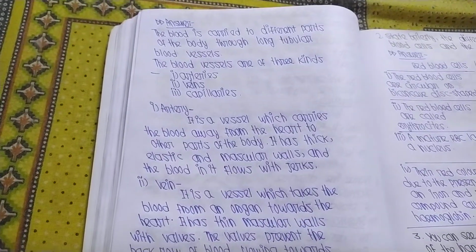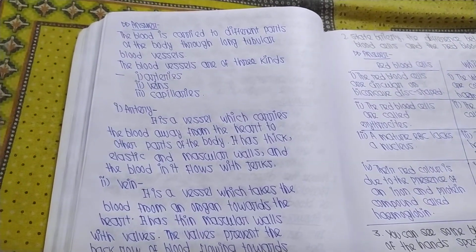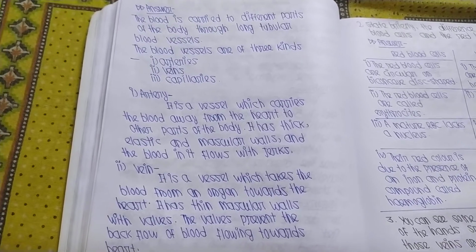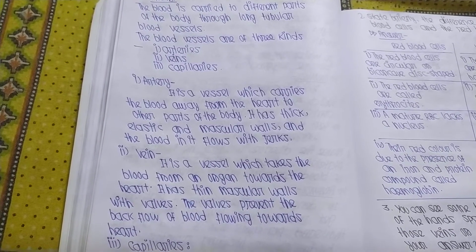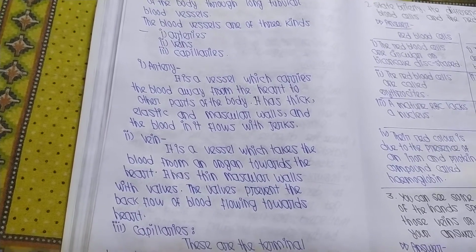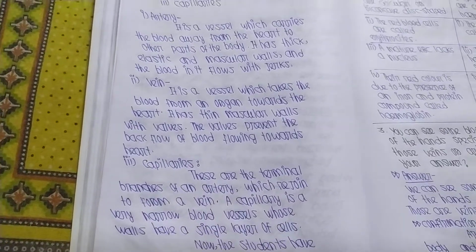Answer. The blood is carried to different parts of the body through long tubular blood vessels. The blood vessels are one of three kinds: arteries, veins and capillaries. Number 1. Artery. It is a vessel which carries the blood away from the heart to other parts of the body. It has thick elastic and muscular walls, and the blood in it flows with jerks.